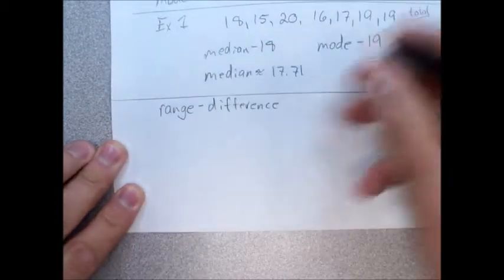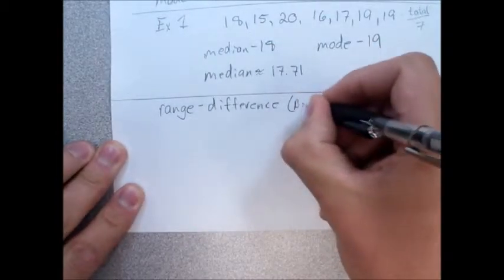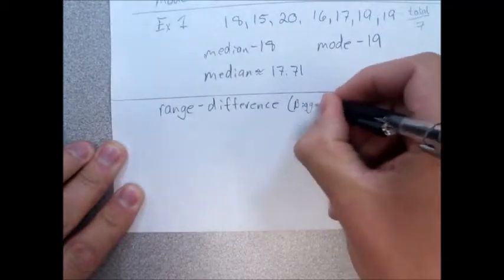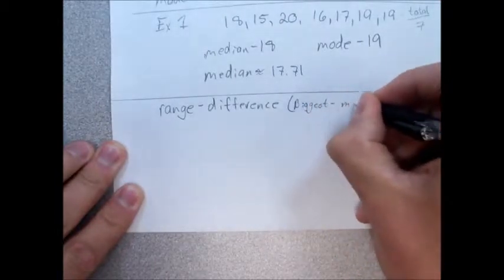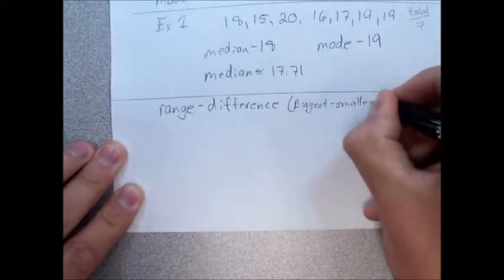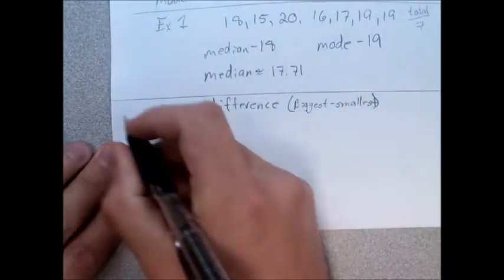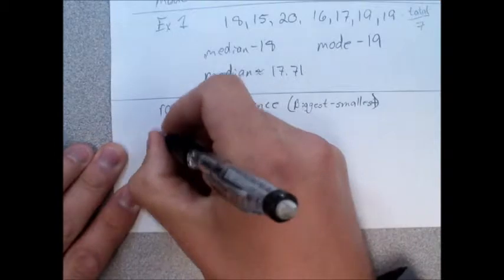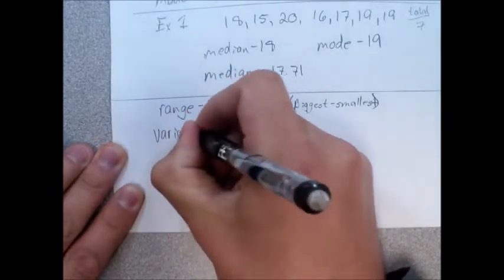So keeping in mind it's the biggest minus smallest, right? Okay, so there's the range. Then we'll have another one called the variance. Now that's a new one for most of us.